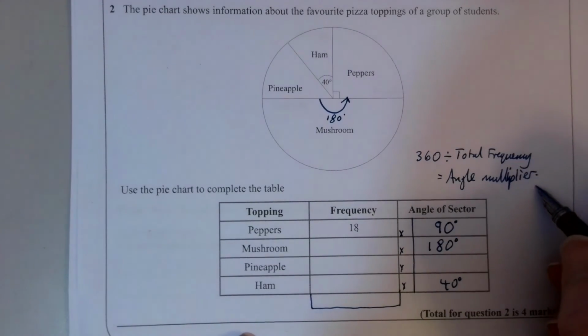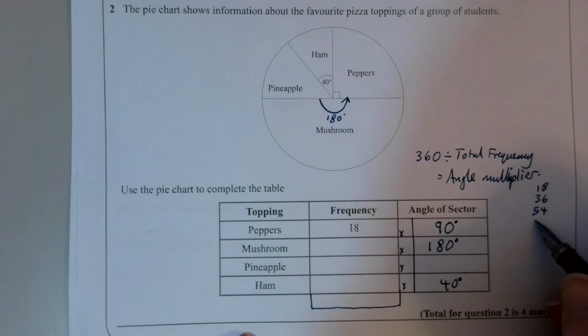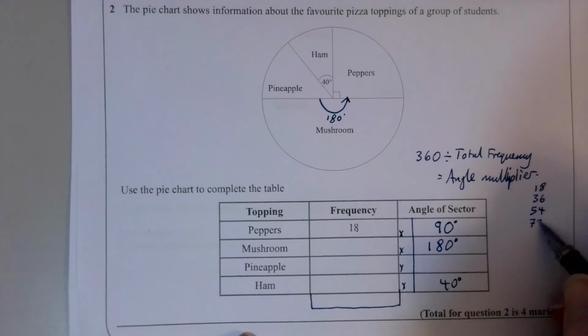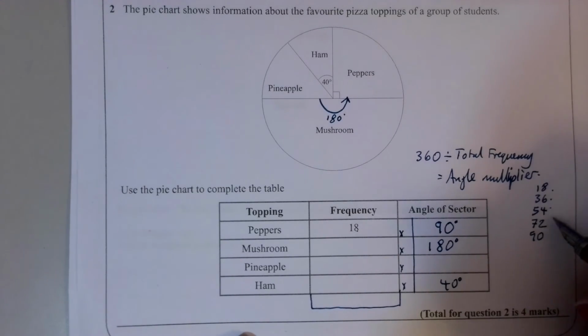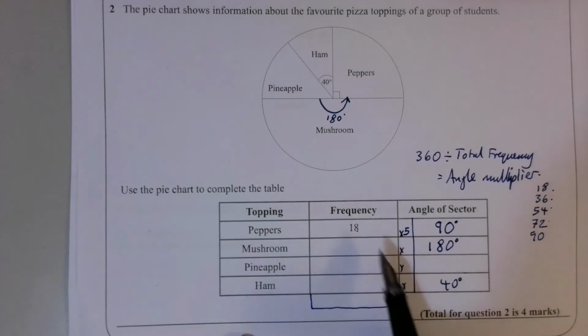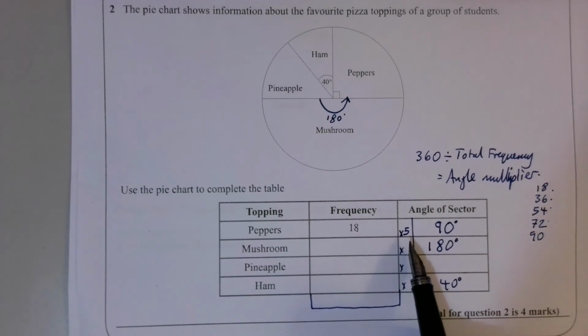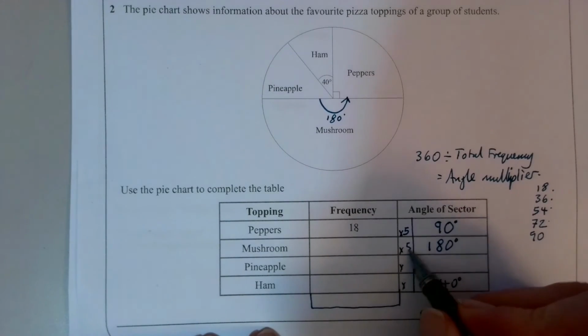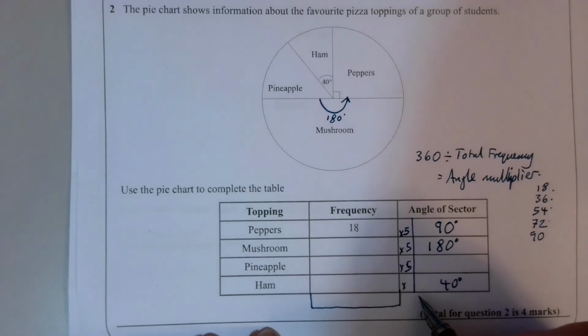Well, if you go through your 18s, 18, 36, add another 18 on gets you to 54, another 18 on gets you to 72, and another 18 gets you exactly 90. 1, 2, 3, 4, 5. So that means every person has been multiplied by 5. So every person here has got 5 degrees each.